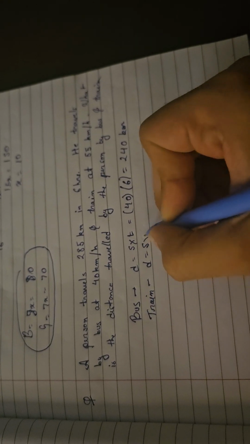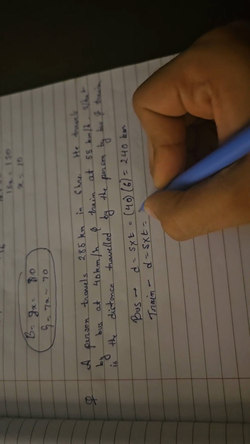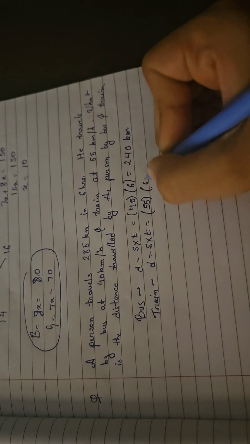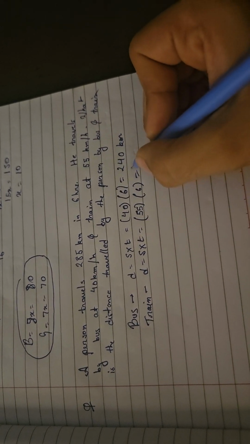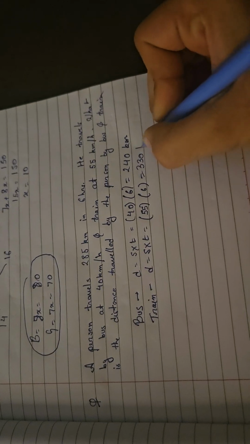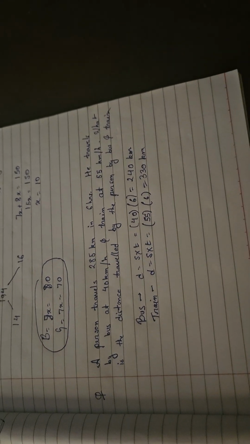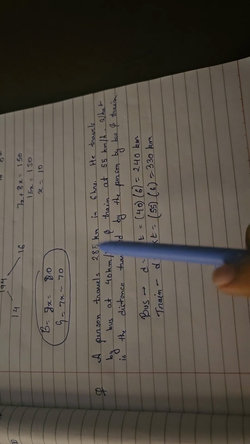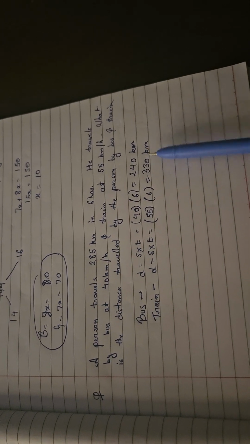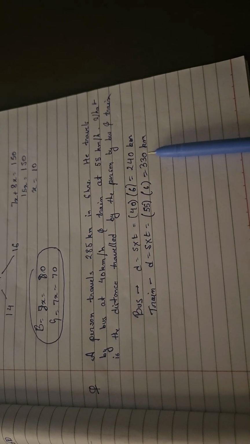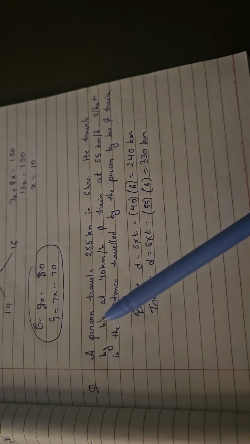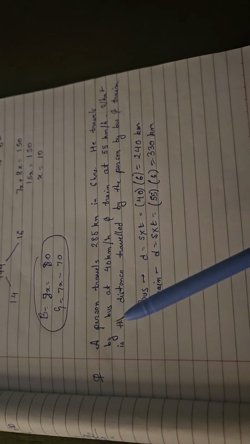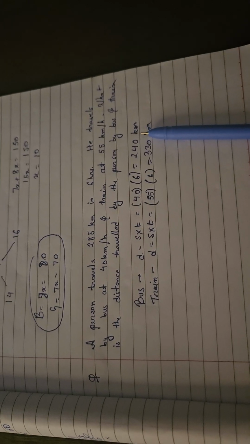If the person would have traveled by train only, then again distance is speed into time. In that case, speed of the train is 55, time is constant 6 hours. If we solve this, we get 330 kilometers. Now this is an assumption that we are making. If there was no bus involved, only train was involved, then the person could have traveled 330 kilometers. If there was no train involved and only bus was involved, then he would have traveled 240 kilometers.